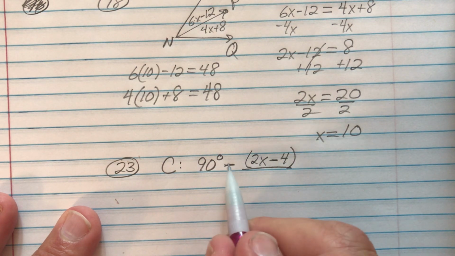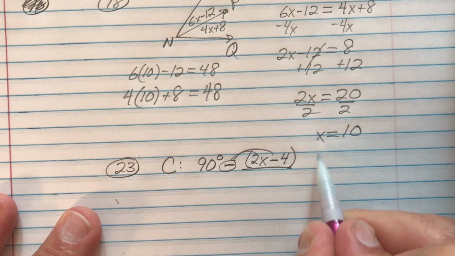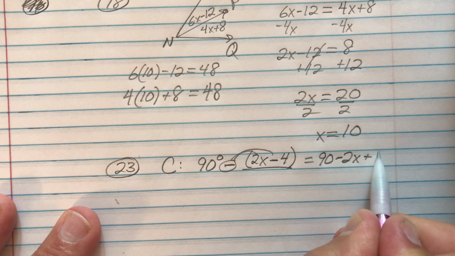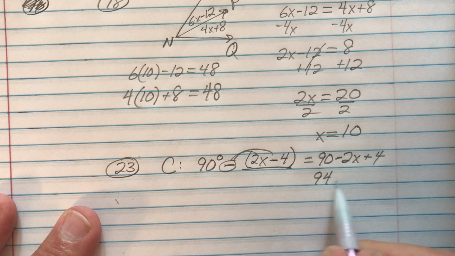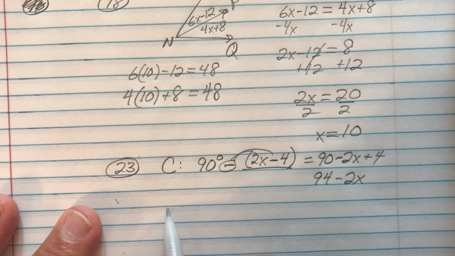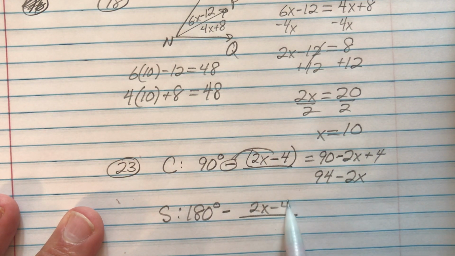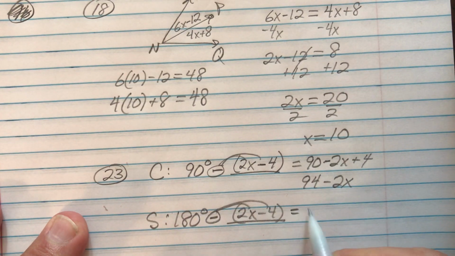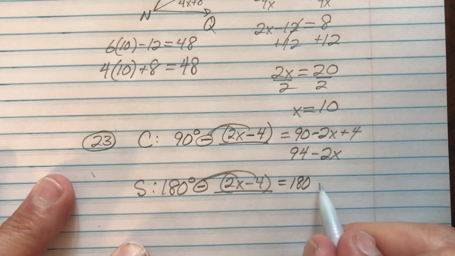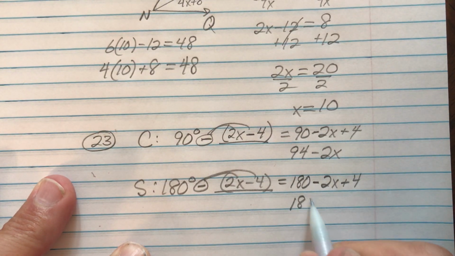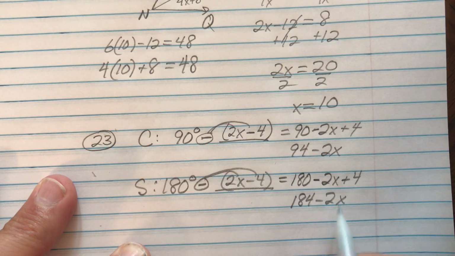So wrap it in parentheses. You gotta distribute this negative when you subtract. 90 minus 2x plus 4 is 94 minus 2x. The supplement is 180 minus whatever your angle is. And again, 2x minus 4 wrapped in parentheses. Distribute your negative, you get 180 minus 2x plus 4, which is 184 minus 2x.